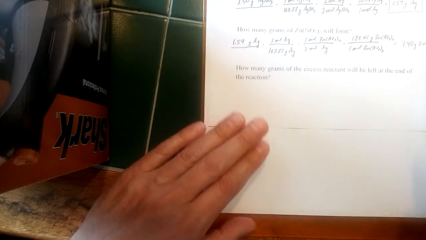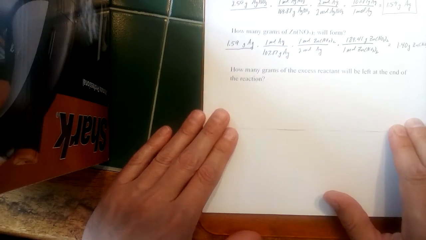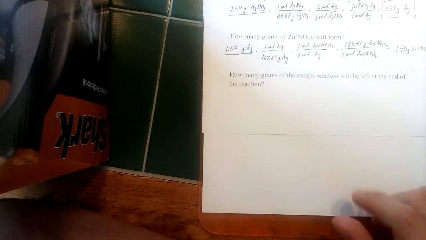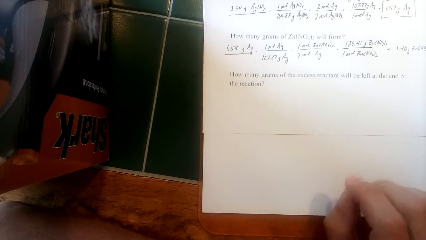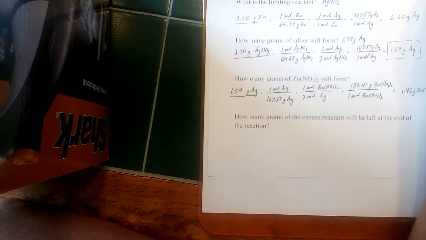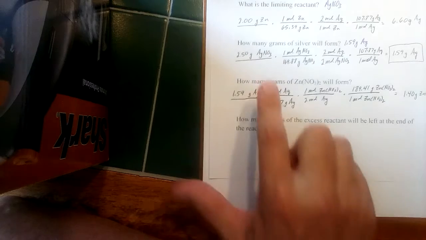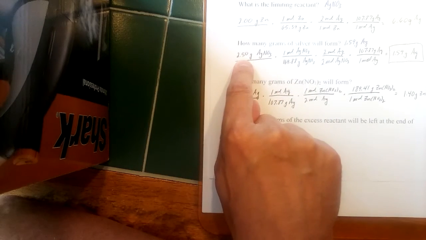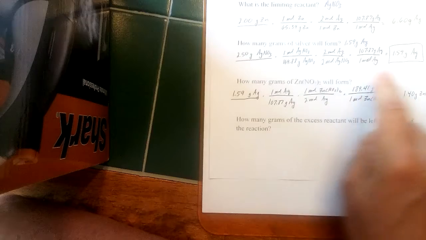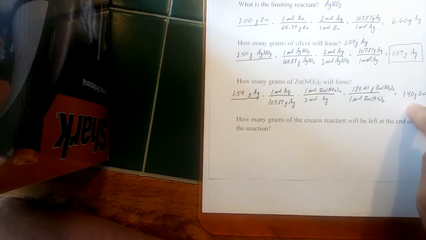Okay. Now, the last question, right, and this relates back to the sandwich example I was talking about before, how we could figure out how much bread is left over. How many grams of the excess reactant will be left at the end of the reaction? So we know now that zinc is in excess. What we've got to figure out is how much zinc did we actually use? So again, 2.50 grams of silver nitrate relates to how much is going to be produced. 1.59 grams of silver relates to how much is going to be produced. And now also 1.40 grams of zinc nitrate relates to how much of the material was actually reacted.